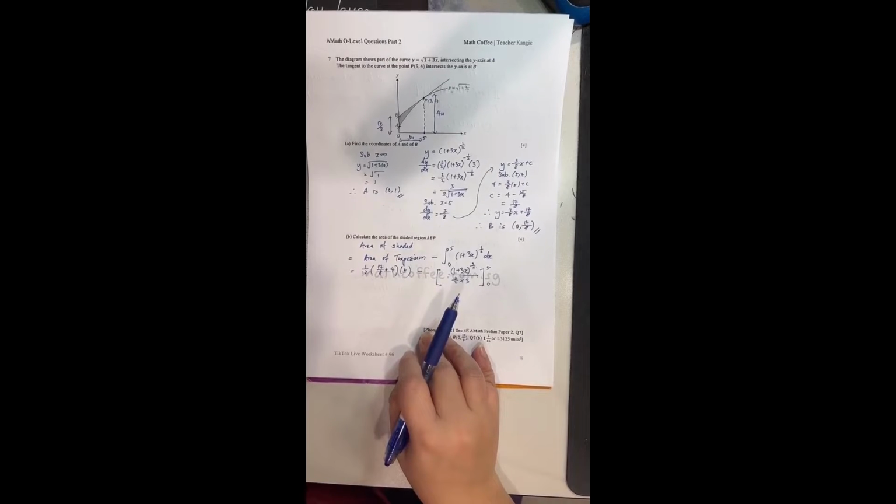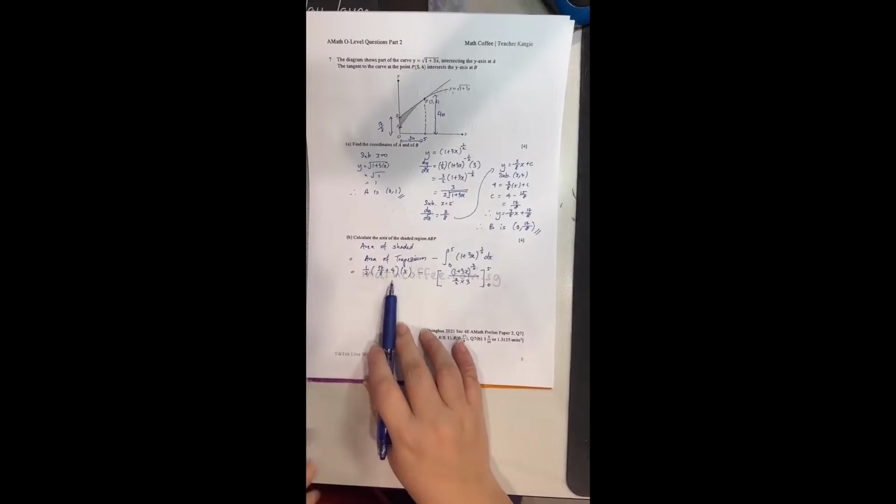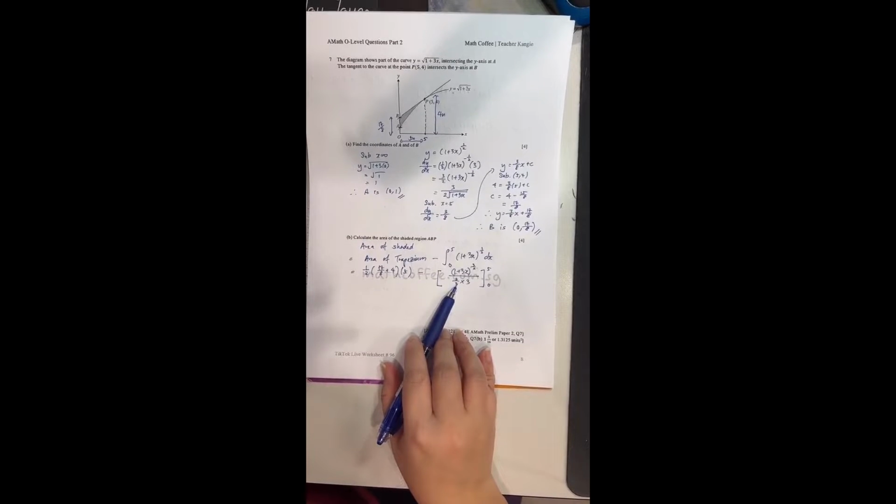After I integrate, I need to substitute the values. So when it is a straight line, I will just use rectangle, triangle, or trapezium. Only when it's under a curve, we have no choice, you have to integrate.